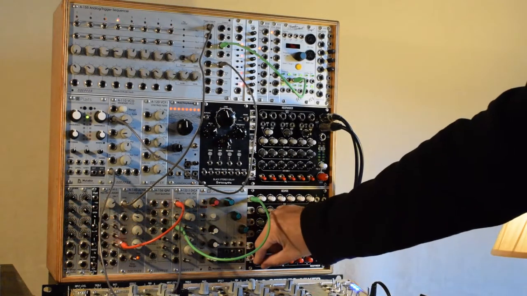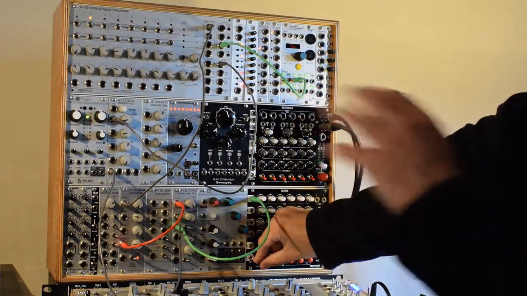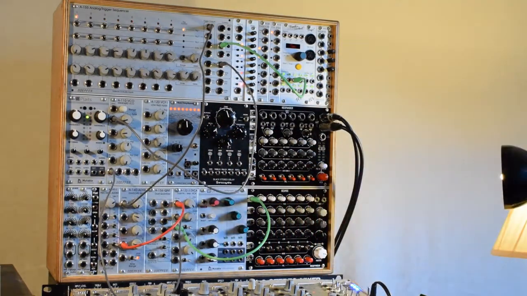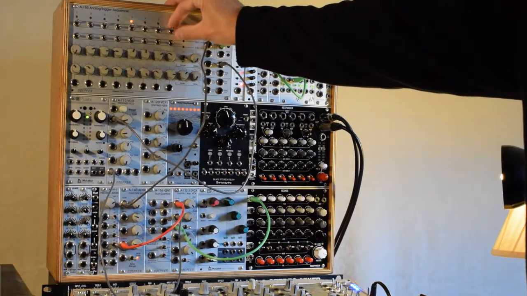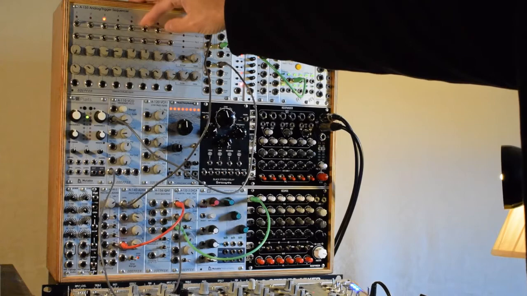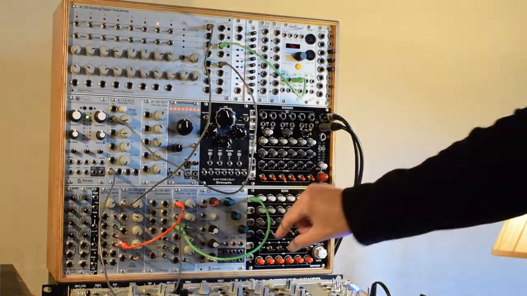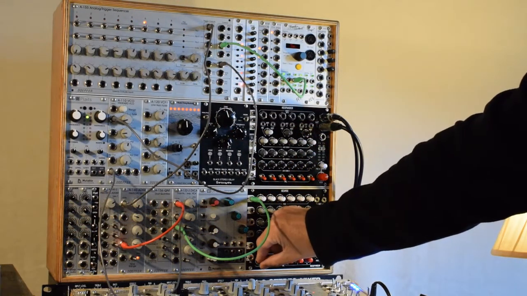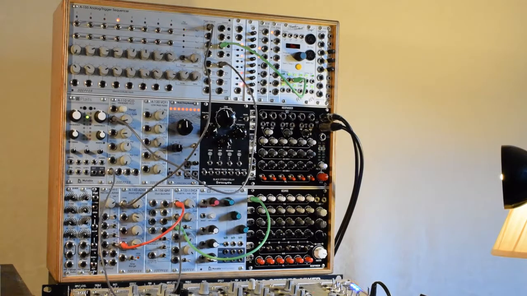Okay, so using the trigger output there, I can actually create interesting rhythms. There we go. So that's getting near what I use for my bass note patch.